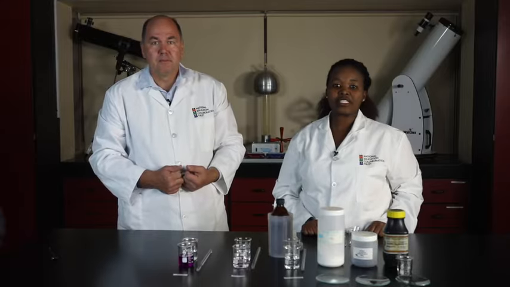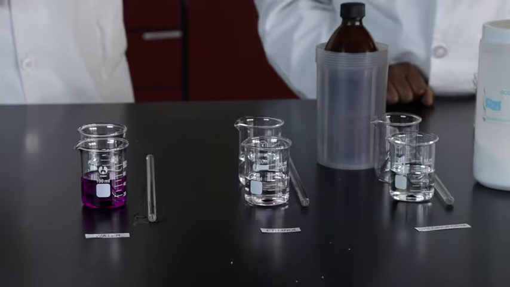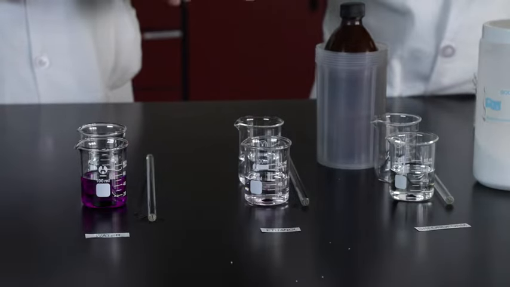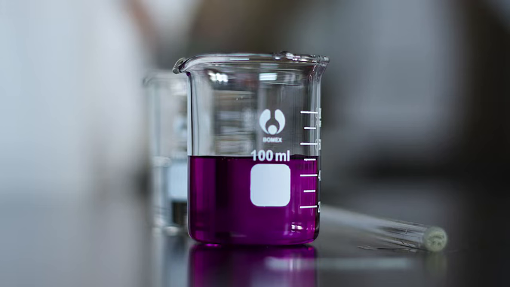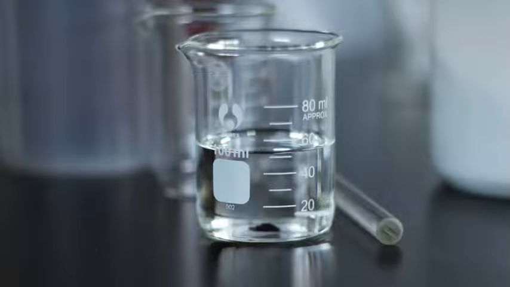The crystals of potassium permanganate are dark purple, almost black in color. We should be able to see them quite clearly in this colorless solution. Now let's have a look at what happens in the water. It's a very pretty color. And what about in the ethanol? Make sure you write down your results.